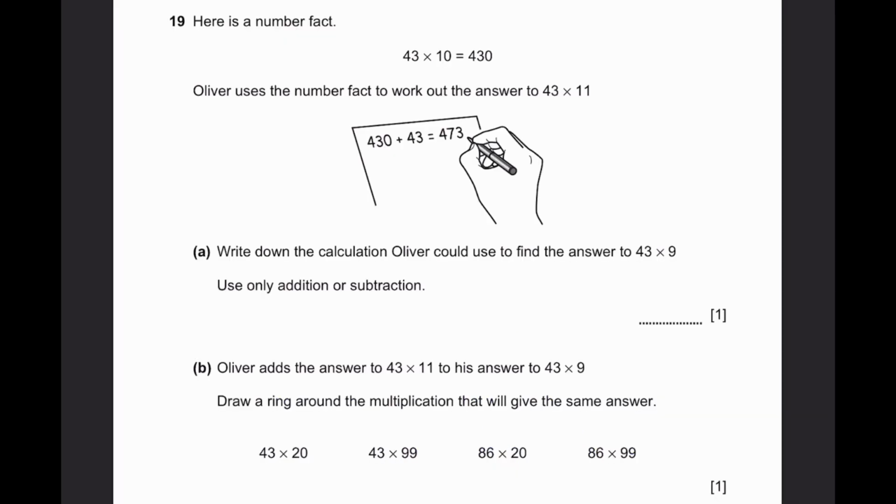Here's a number fact. 43 into 10 is equal to 430. Oliver uses the number fact to work out the answer to 43 into 11. 430 plus 43 is 473. He is in fact correct. A. Write down the calculation Oliver could use to find the answer to 43 into 9.